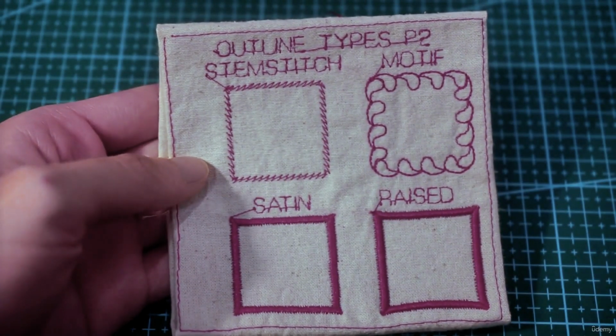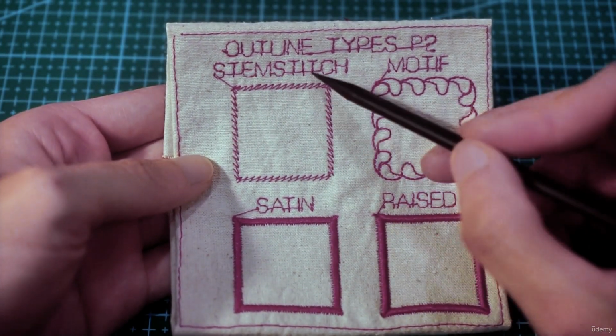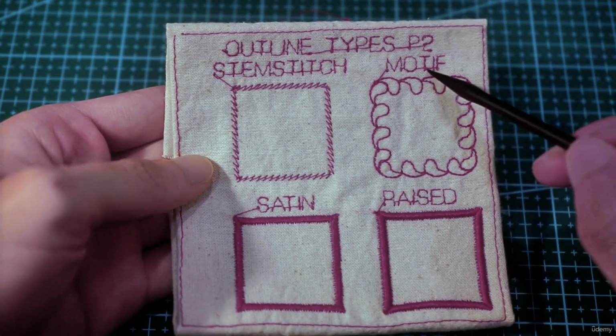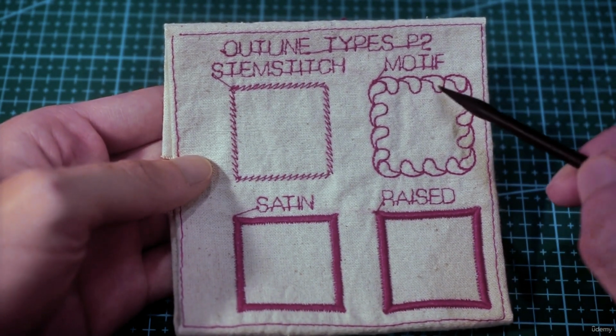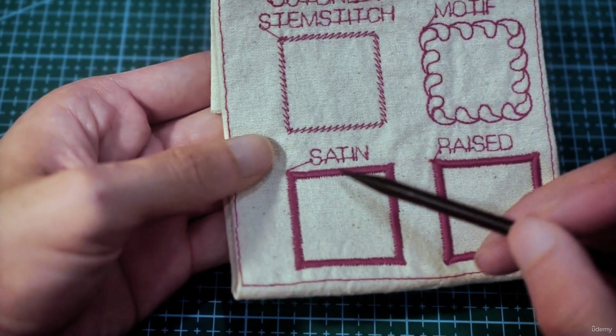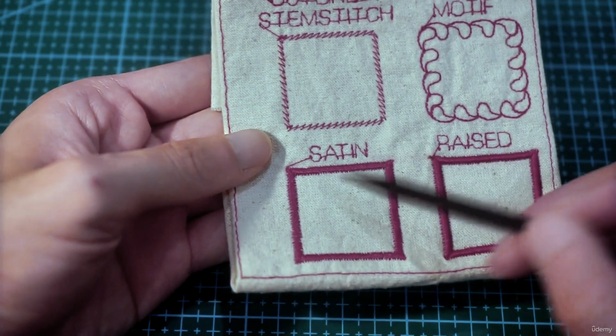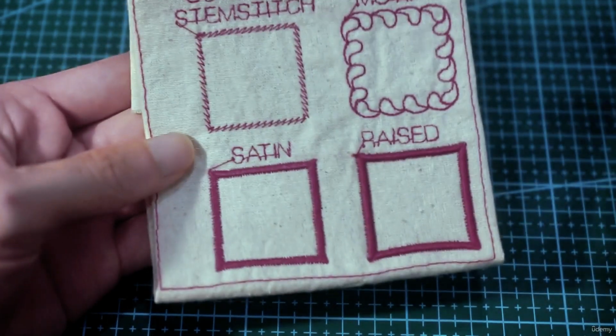Next, we have outline type bed 2. We have stamp stitch here. We have motif effect with many options and patterns. We have satin outline. We usually use satin as outline of the designs. We have satin right here.